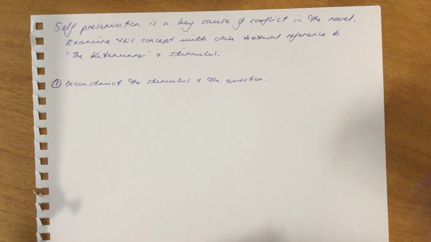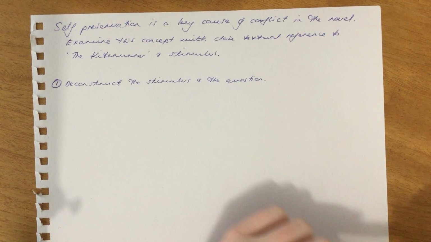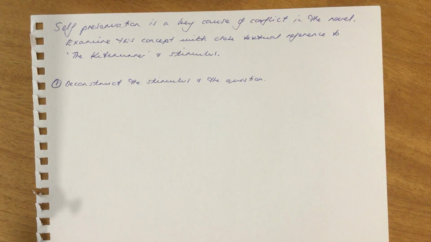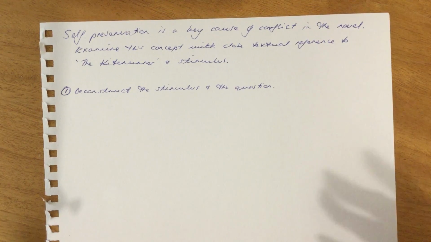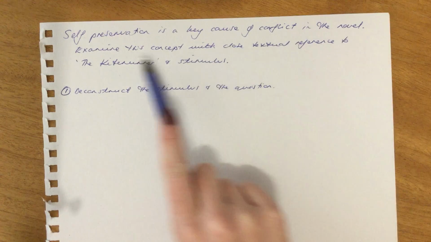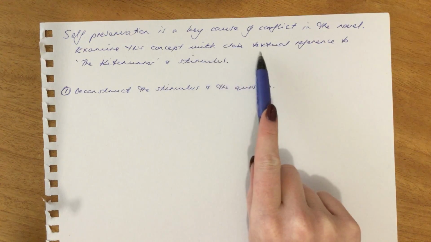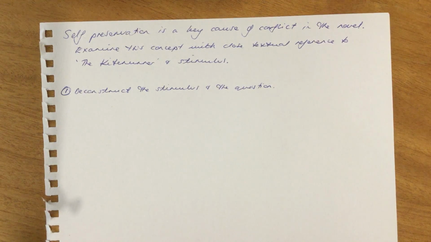Today's essay question is not your practice essay, and it's obviously also not your exam essay. It is one that I have composed to give you just an idea as to how you might use a stimulus and your novel, The Kite Runner, to respond to a question. So the question we're going to be working through is: self-preservation is a key cause of conflict in the novel. Examine this concept with close textual reference to The Kite Runner and the provided stimulus.